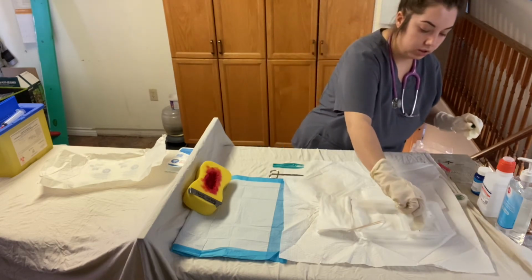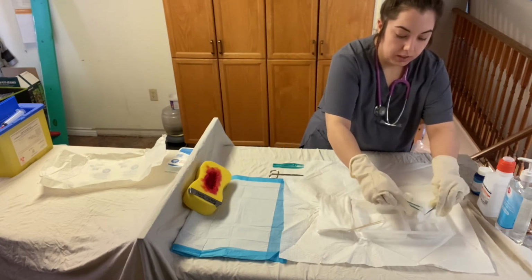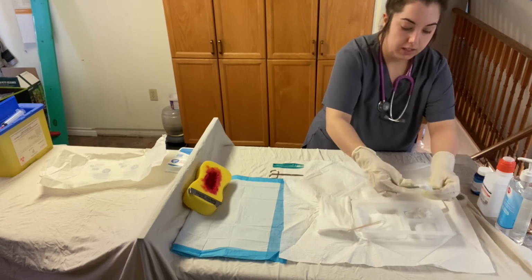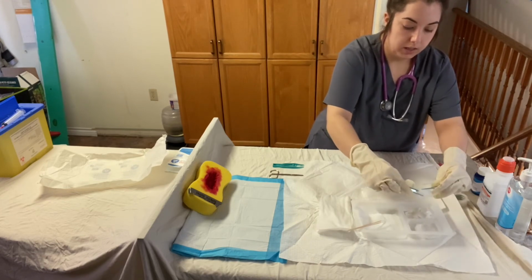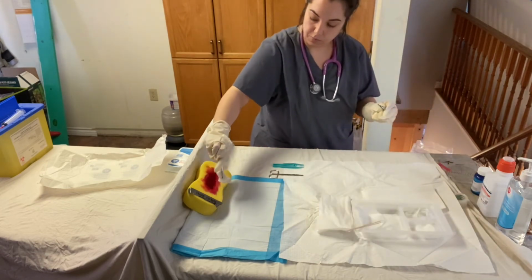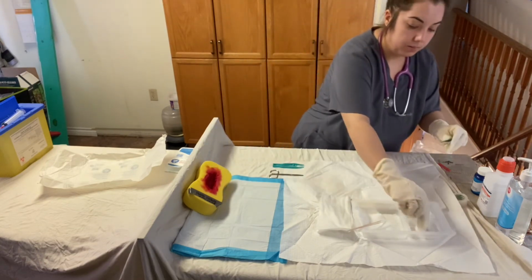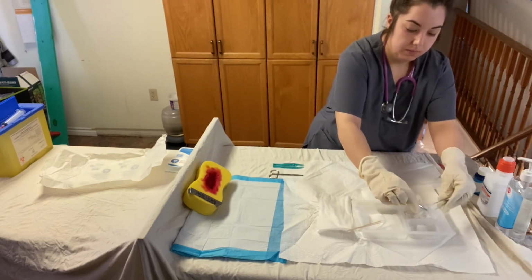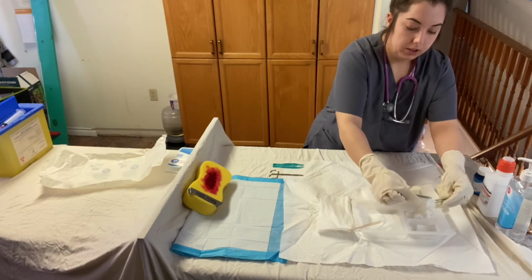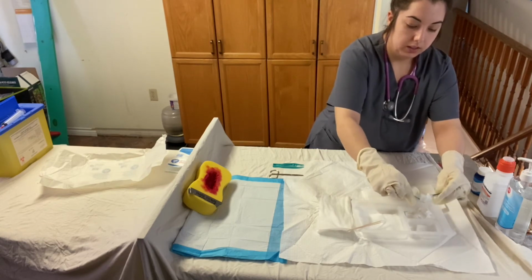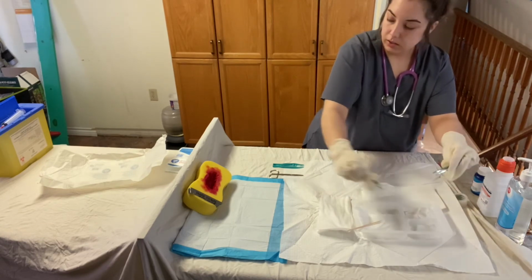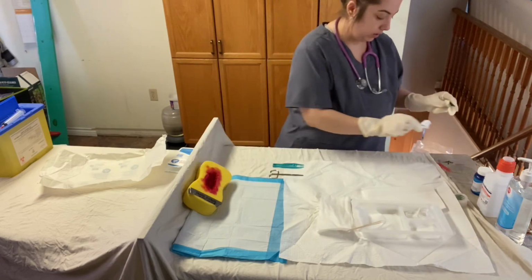One wipe for each. I'm just going to do the same thing here, maintaining the same sort of technique, maintaining the same sterile field. And I'm going to do this a few times. I just want to make sure that this wound is completely clean and good to go. Okay.